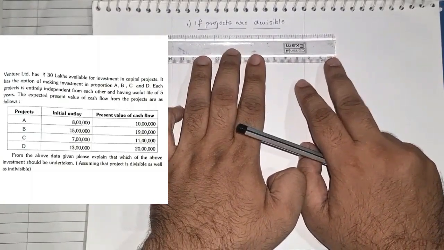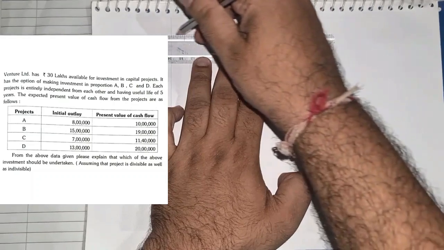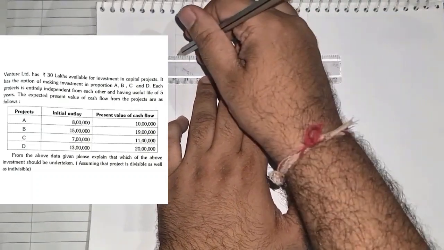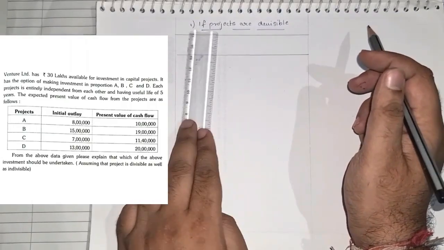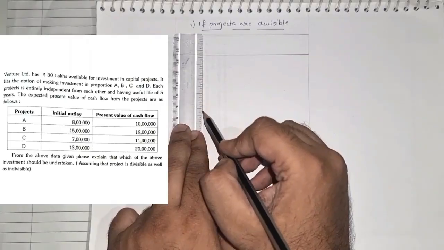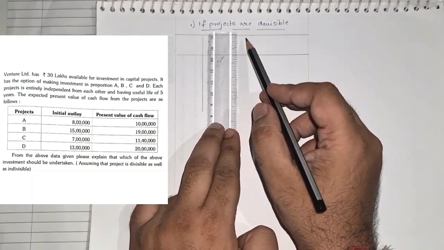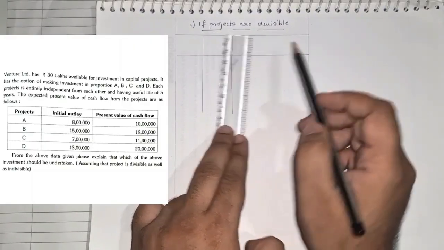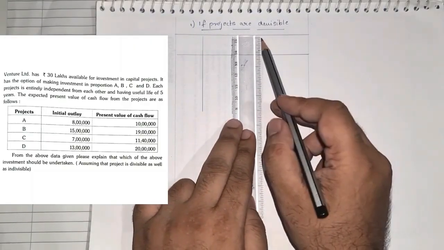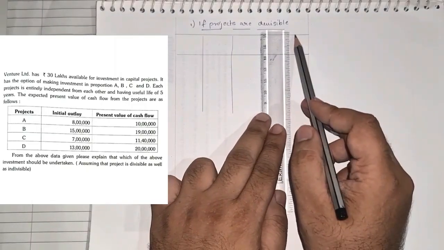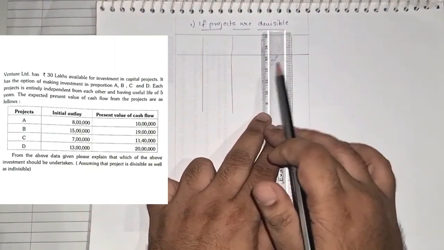In the table we will have the names of the projects, the present value or cash inflow, and the outflows which are given. We will find the NPV, and thereafter we will rank them.